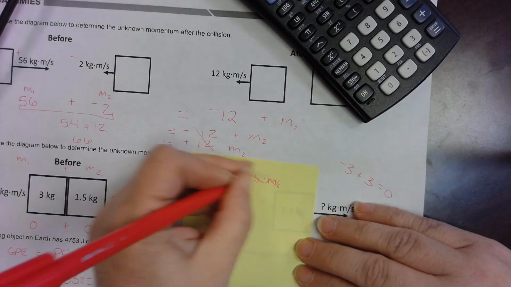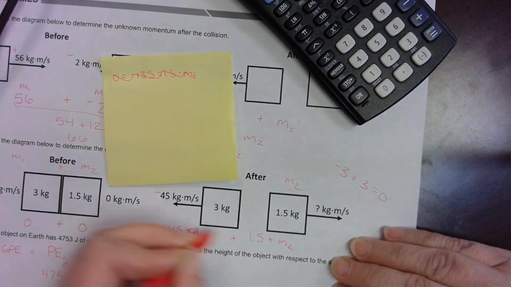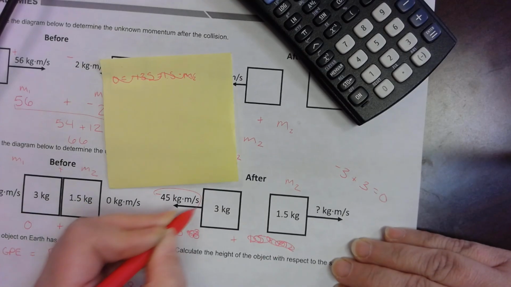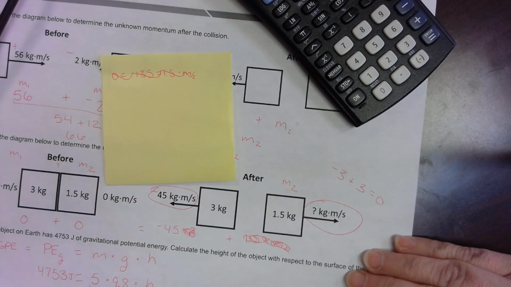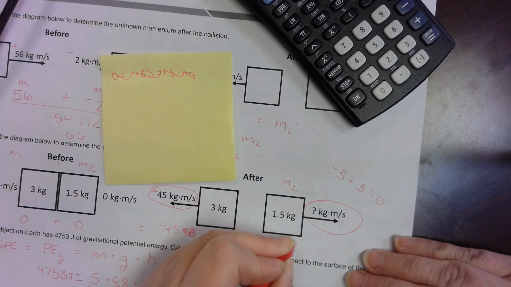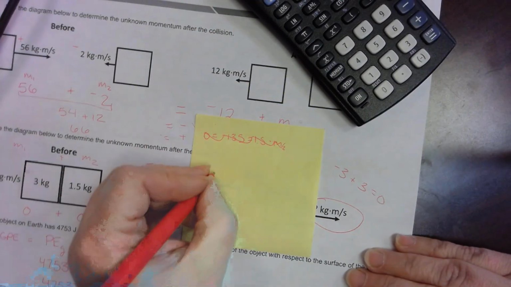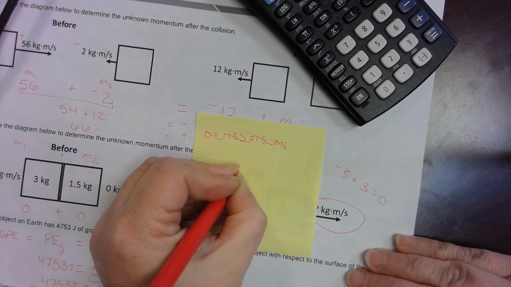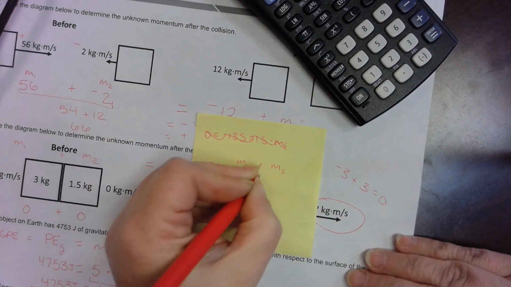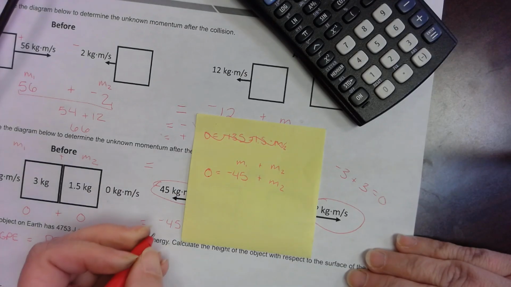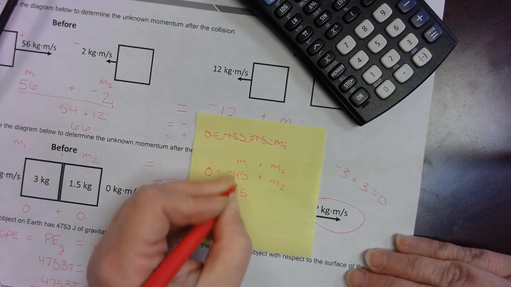So, let's go back. We're not looking for a mass. I know that if my momentum is negative 45 in this way, this also has to equal 0. So that's my missing momentum. So I have 0 is equal to negative 45. That's my momentum of object 1. Momentum of object 2, I don't know. So I can go through all the math of plus 45 to both sides.